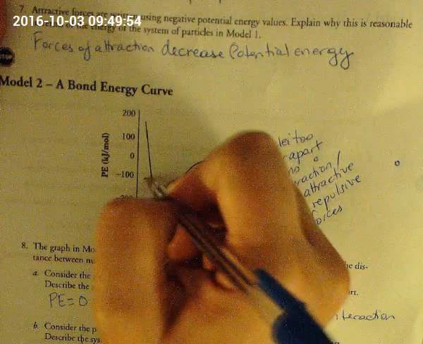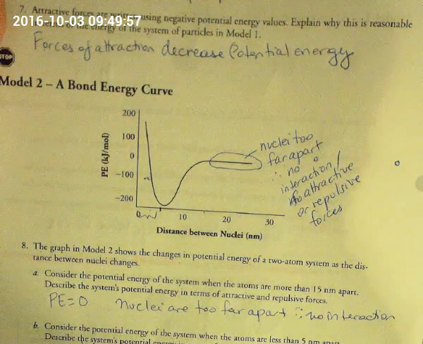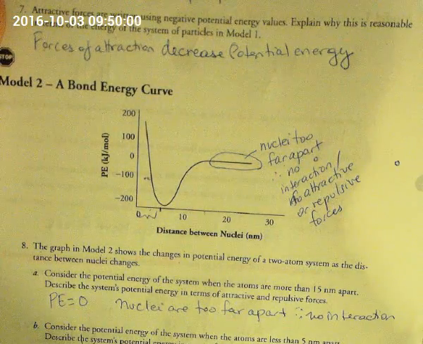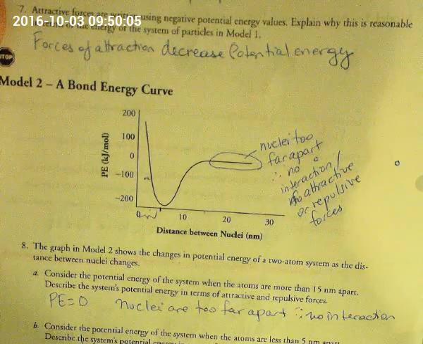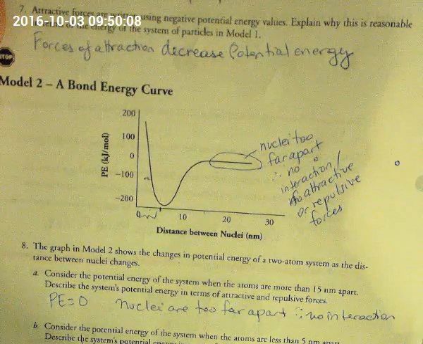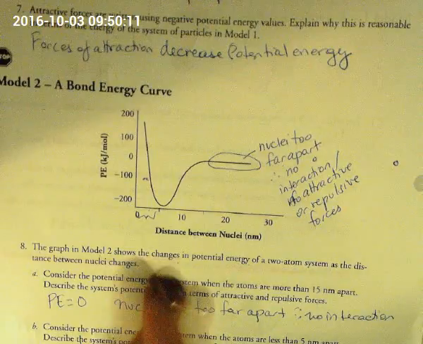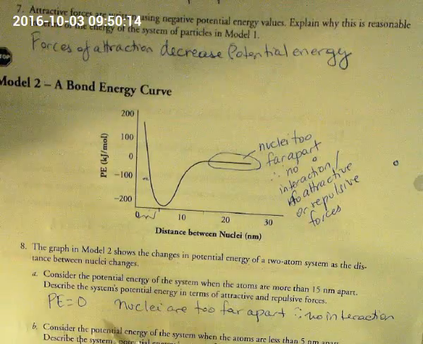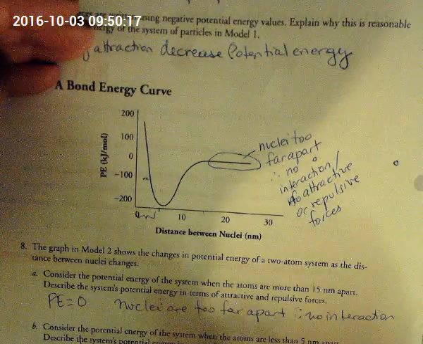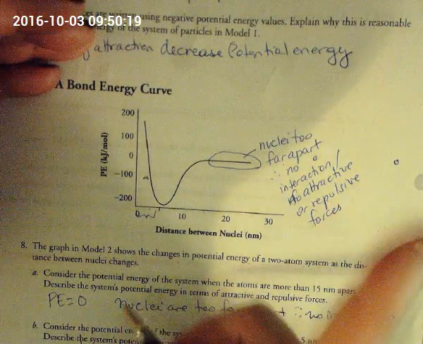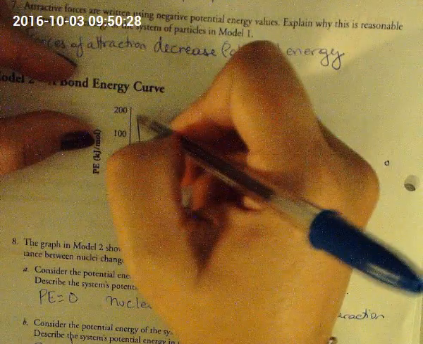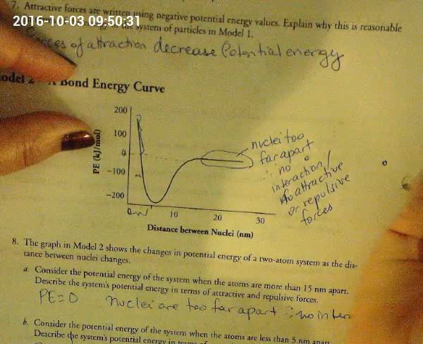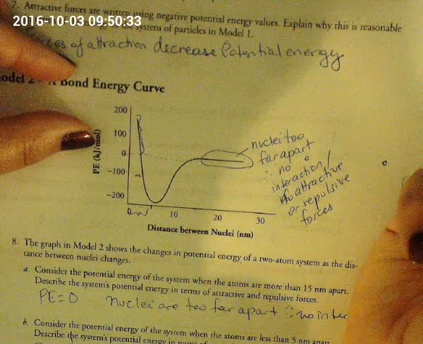This is when the nuclei are almost on top of each other, right? So what's happening when they're on top of each other? Are there more attractive or repulsive forces? Imagine one nucleus right on top of the other one. There's more repulsive forces there. Okay? I would say, let me just draw a dashed line over to the 0. So here, in this part of the graph, repulsion is greater than attraction.